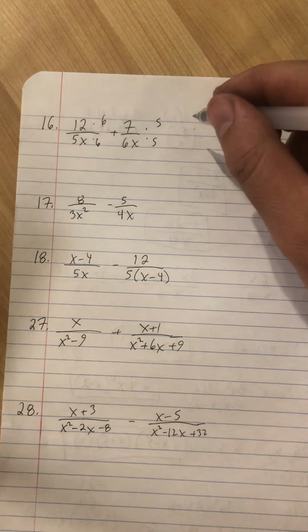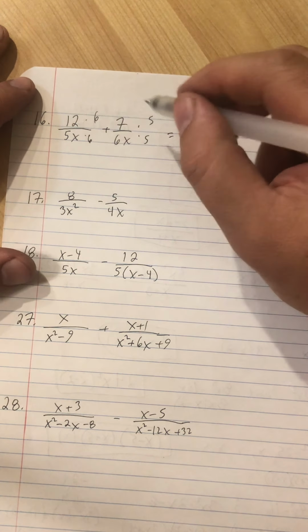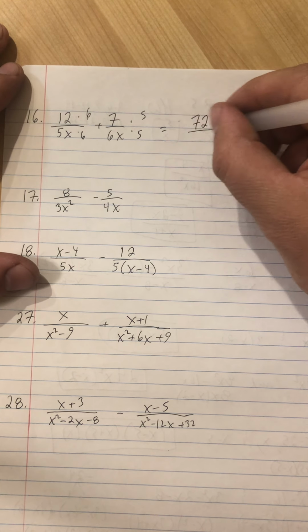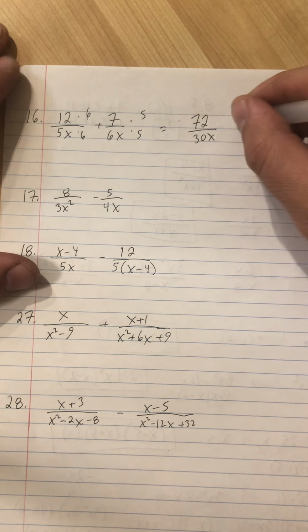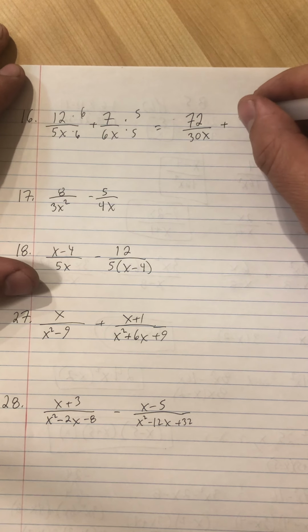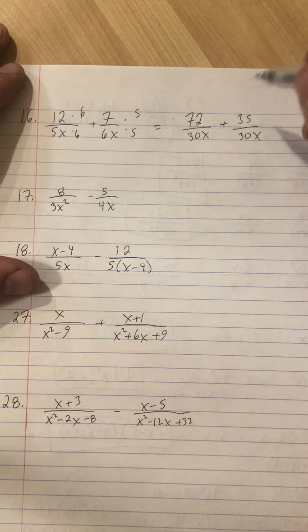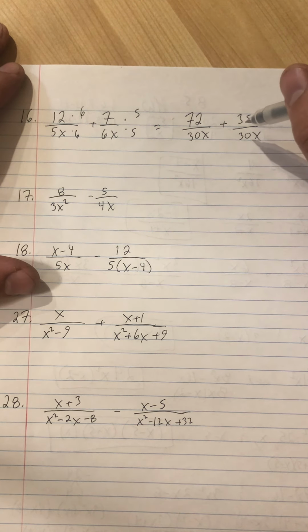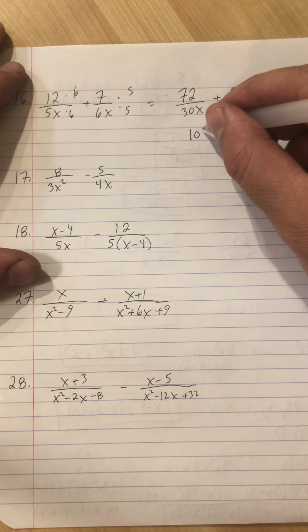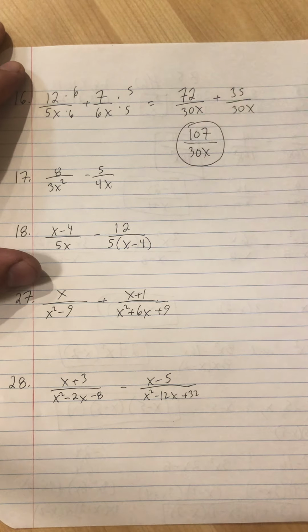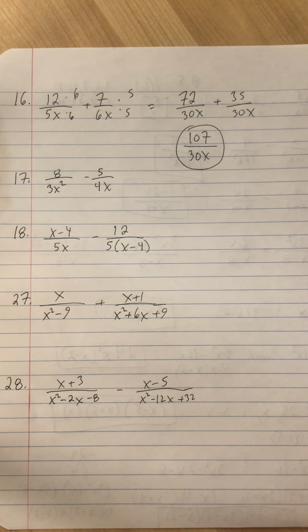Okay? So when you do that, 12 times 6 will be 72 over 30x plus 7 times 5 is 35 over 30x. And so 72 plus 35 is going to give you 107. So your final answer is going to be 107 over 30x. Okay.